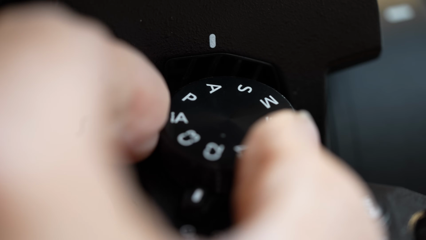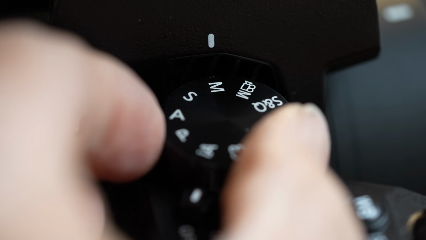The reason we set our camera on manual and not on one of the automated modes is because TTL is an automated process. We only want to have one automated process going on at once. So TTL is it, not the camera. So Jamie's ready to shoot, let's do it.